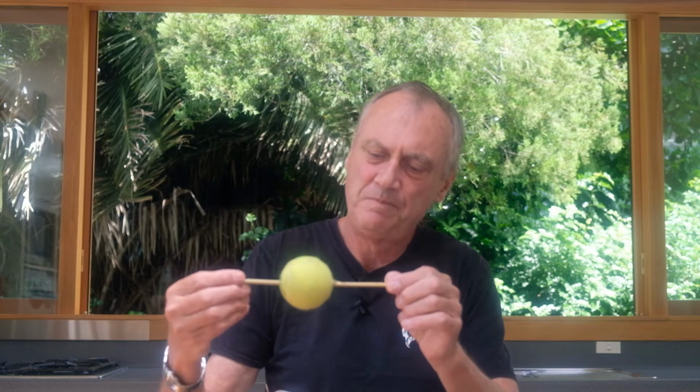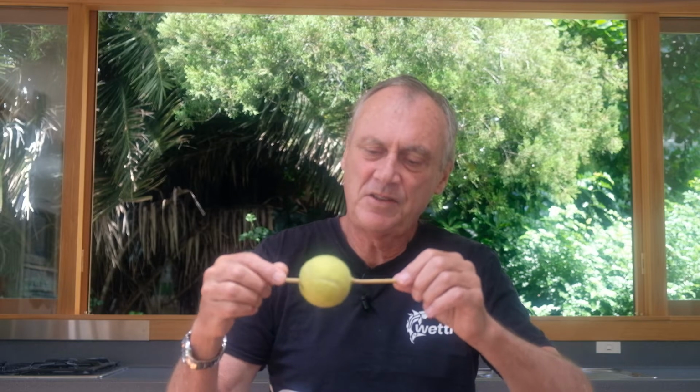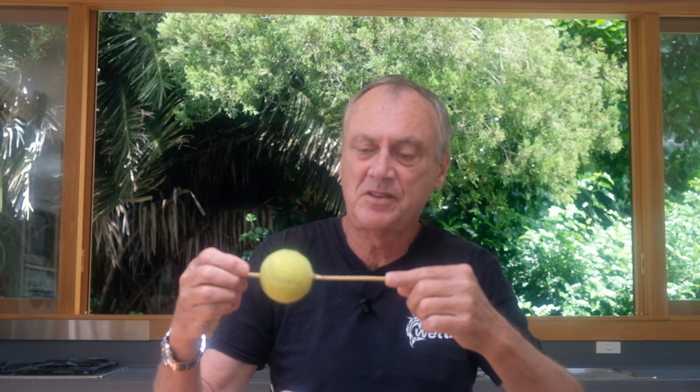So by that I mean I've got a ball here that I've put a pin through. And I do apologize for the state of this ball, but it's one that I've rescued from my dog. But if the ball's spinning like that, which is really a pure topspin, you can see that's the axis of spin, so that is the direction of spin.